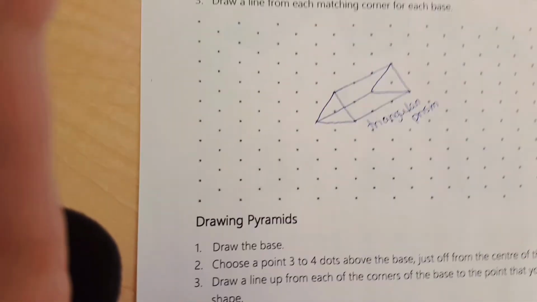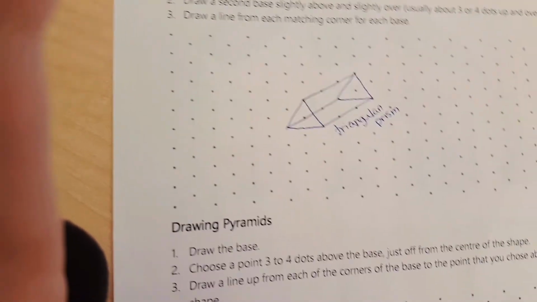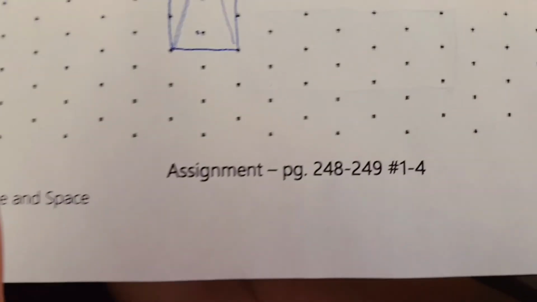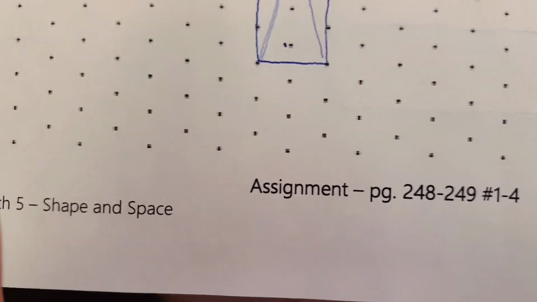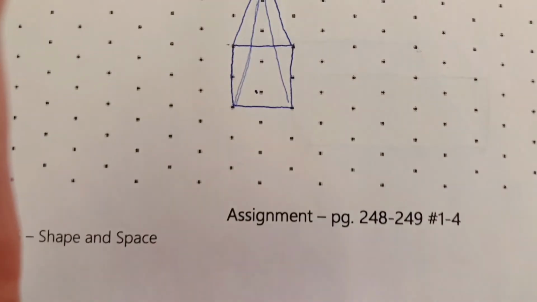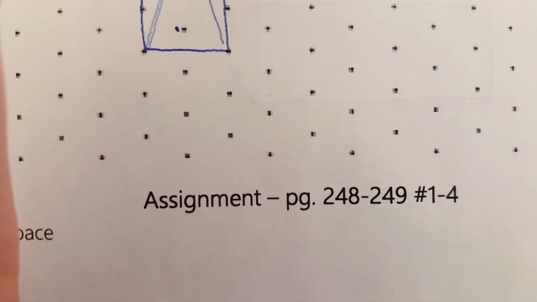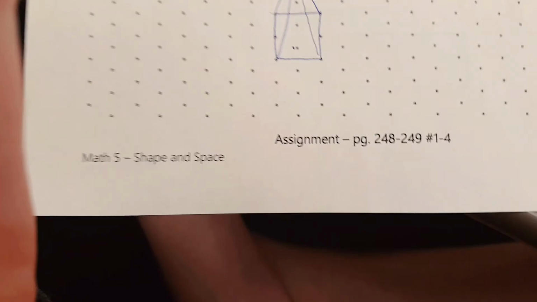There's a lot of that in question 5. It took me a long time to do, and question 6. But anyways, that's what it is. Or no, not question 5, question 6, question 2, and no, 3 and 4. Anyways, doesn't matter. This is your assignment: page 248, 249, number 1 to 4. Good luck.